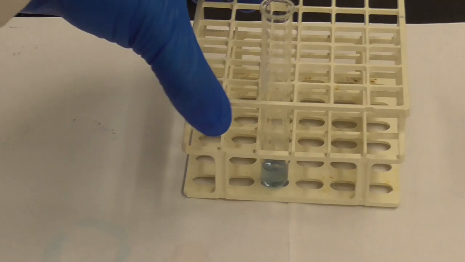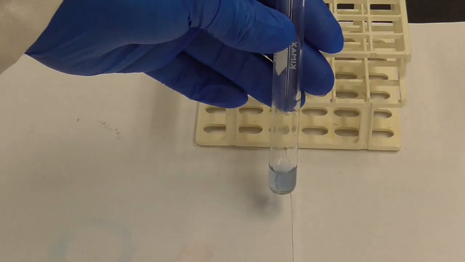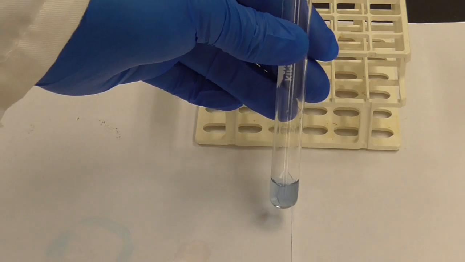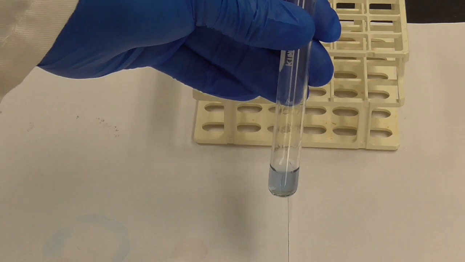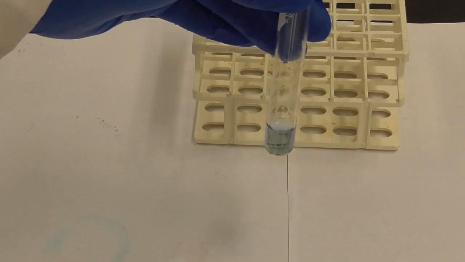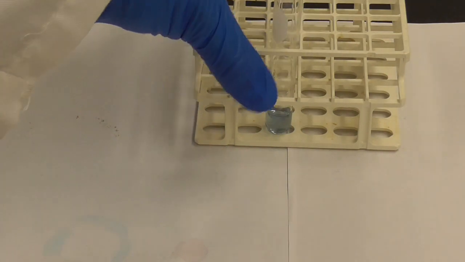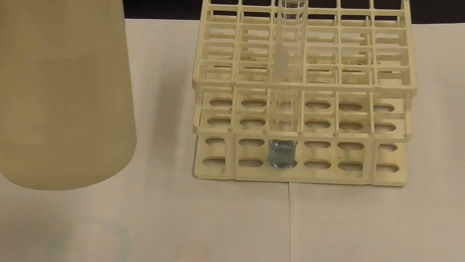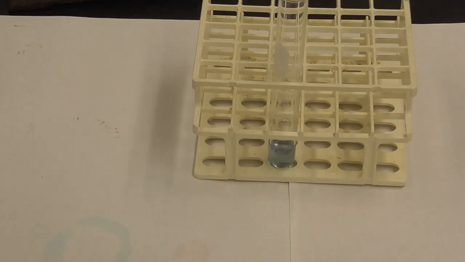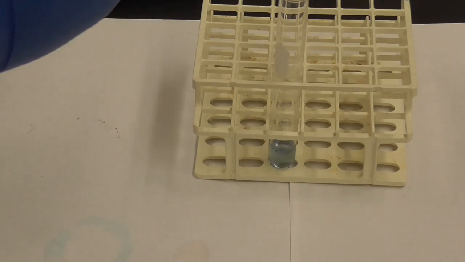So this is the color of the tetrachlorocobaltate 2-. Okay, so I've pushed the equilibrium all the way to that side, so before I do any other adjustments to it, I'm going to add a little bit of deionized water, try to get it back to kind of the midpoint between the two colors we just saw. So we're going to add 5 to 10 drops of water here.